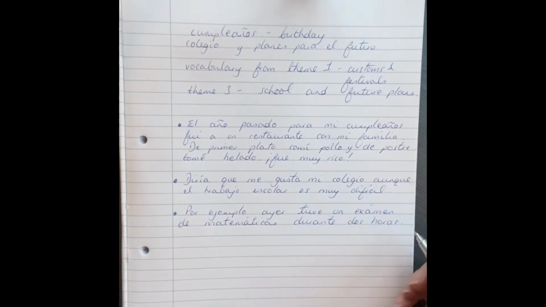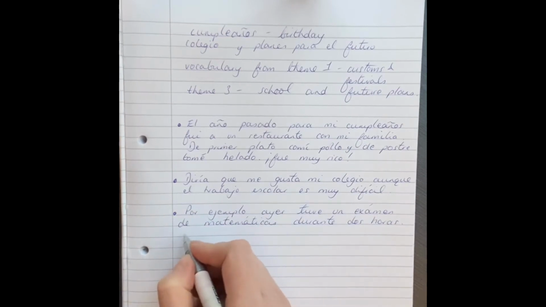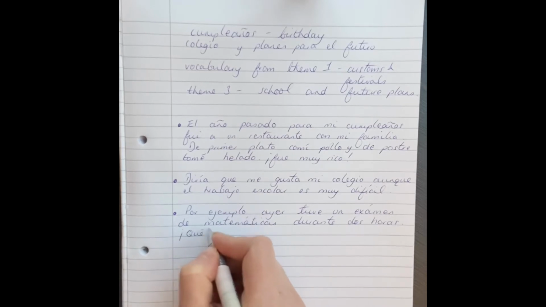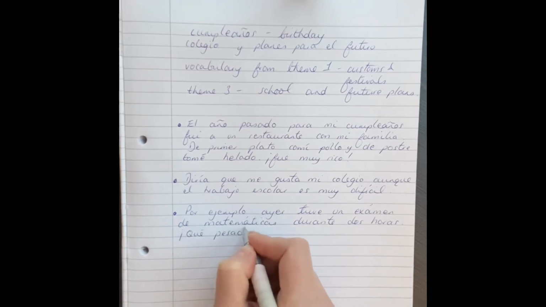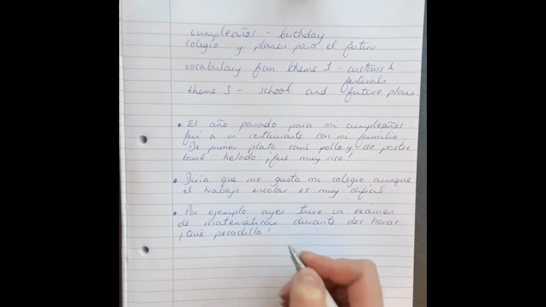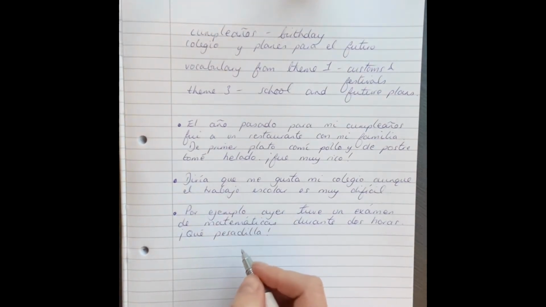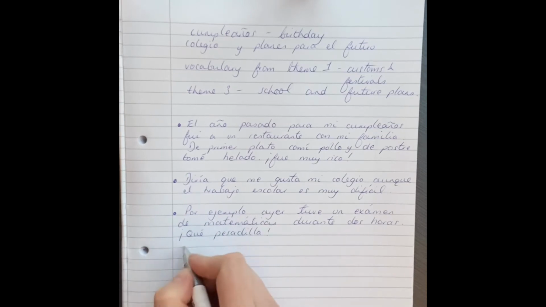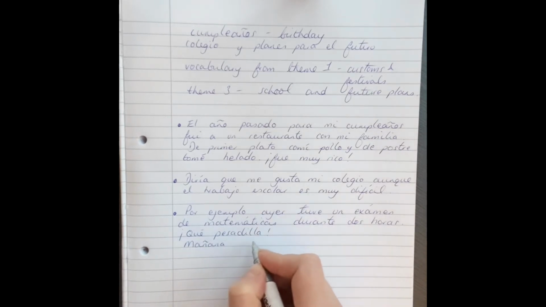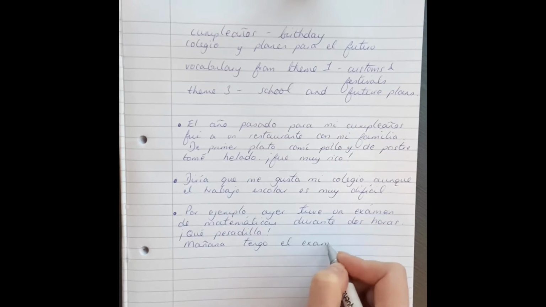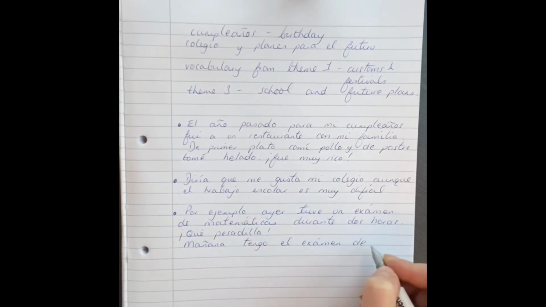And then I could show a little bit of complexity here by using an exclamation that's quite typically sort of Spanish. So, qué pesadilla, what a nightmare. Sort of more higher level language here. And then again, maybe flip it on its head because it says how are your exams going. I don't want to just talk about one, so let's go into a different tense. I'm going to go future now and say something about tomorrow. Mañana tengo el examen de español.